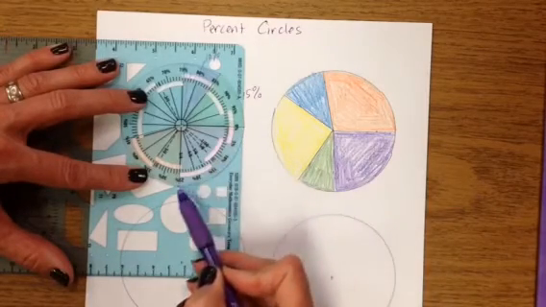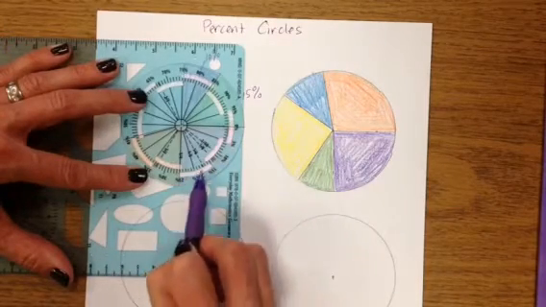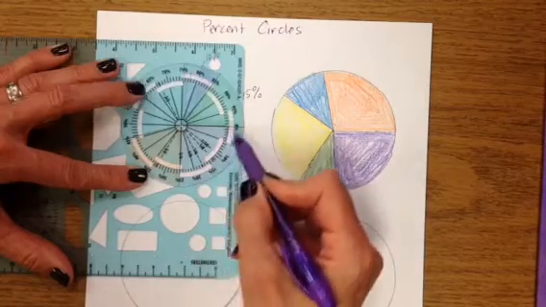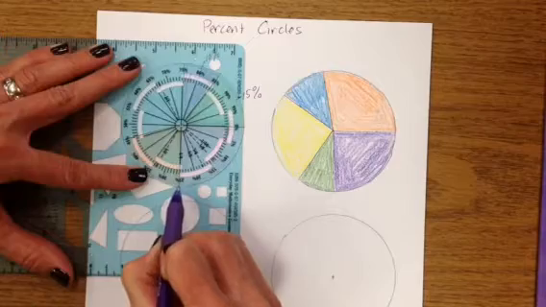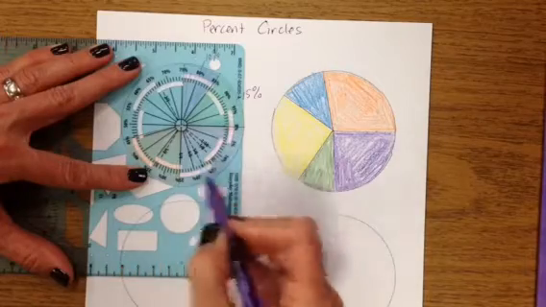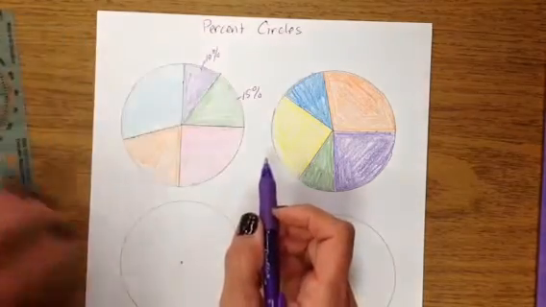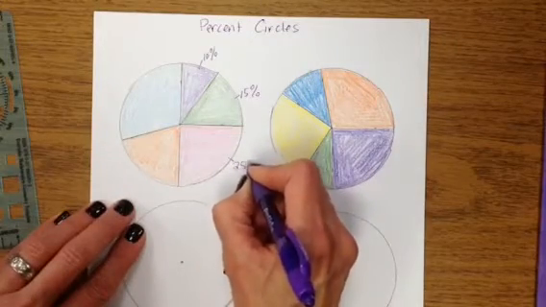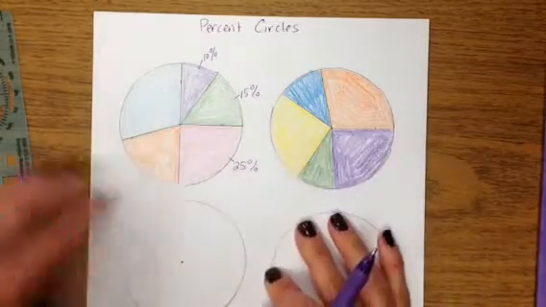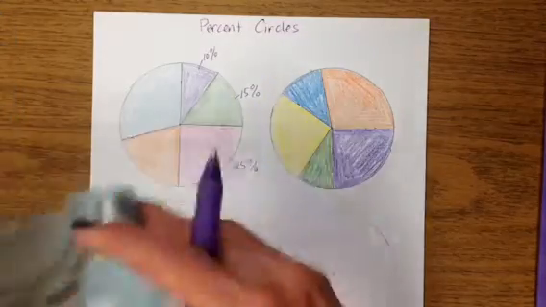Then we're looking for the next line, the end of the red or pink section. It's right here, which would be 25%. That looks like it makes sense. It looks like a quarter of the circle. Okay, let's keep going.